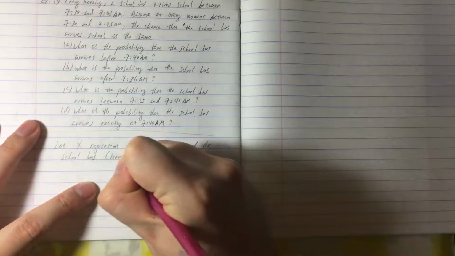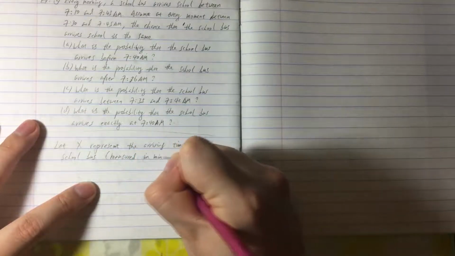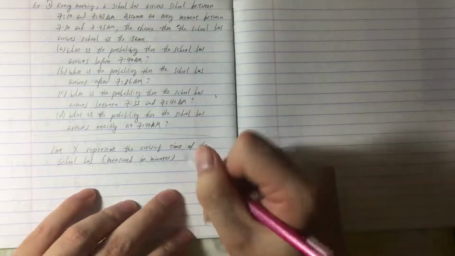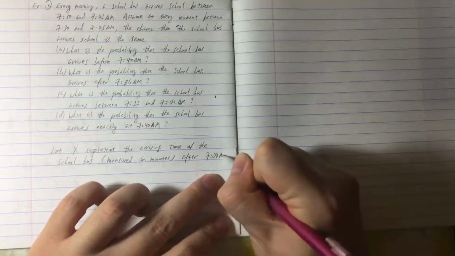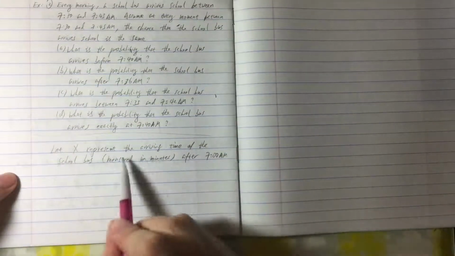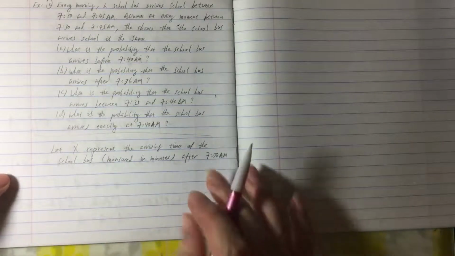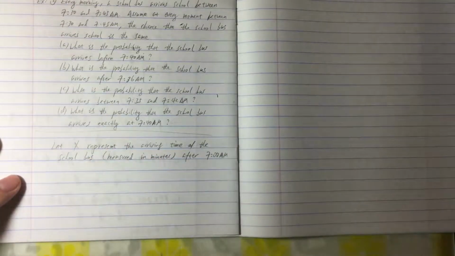Measured in minutes after 7 a.m. The X represents the arrival time of the school bus, measured in minutes after 7 a.m. Then X has a uniform distribution.